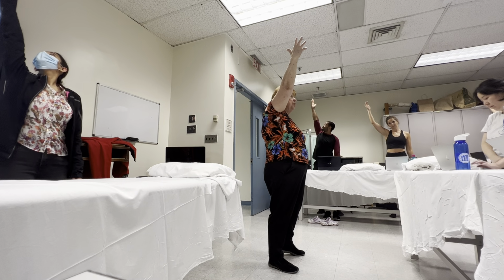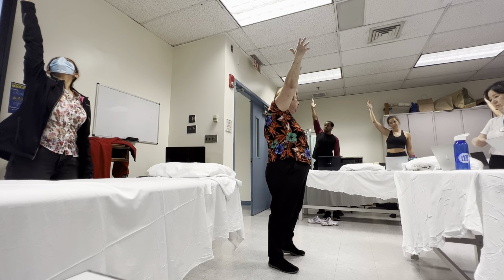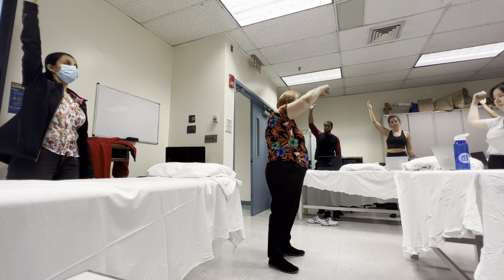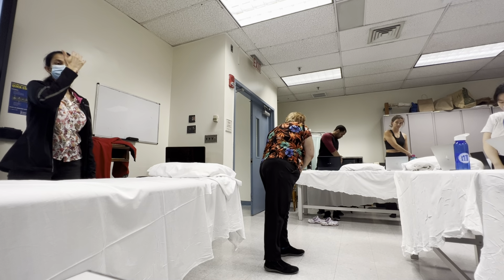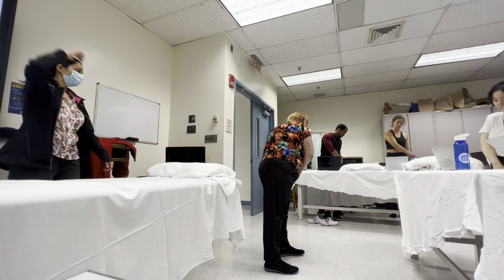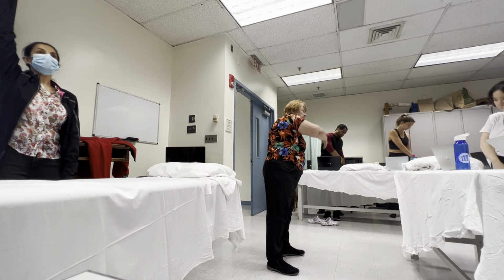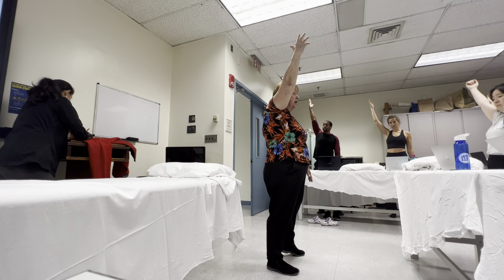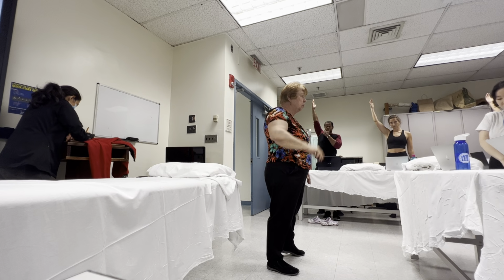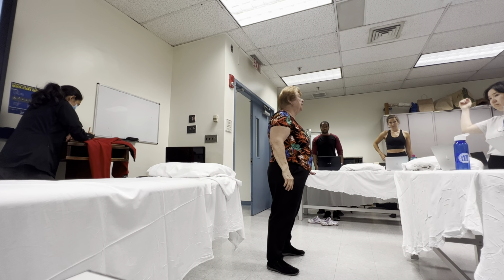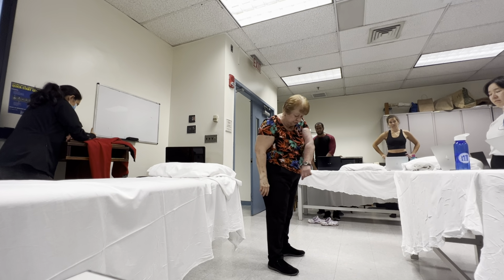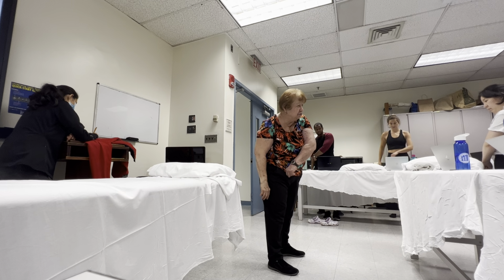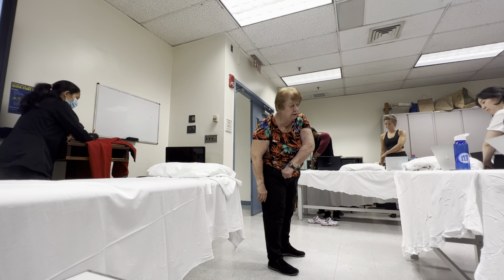Now your thumb should be pointing back. Then close, turn, and come down, and feel the weight shift. Now on the left, and come up, and your weight should be on the right. Now switch hands. Start out with the left hand on the left ASIS, your weight on the right side.